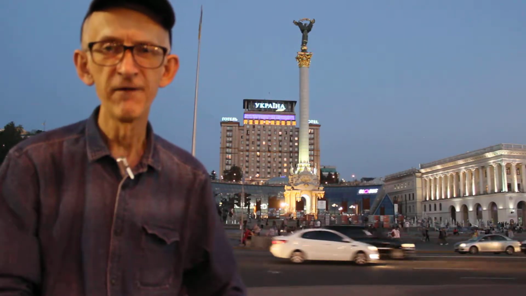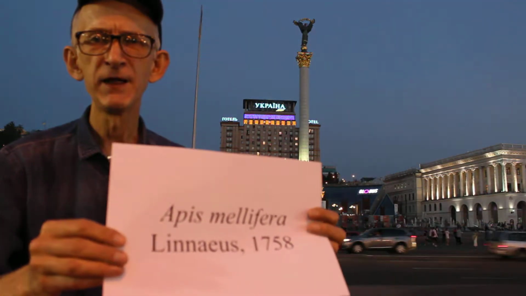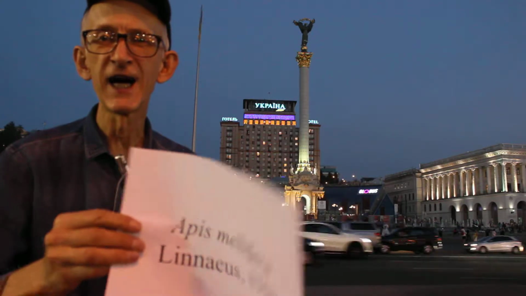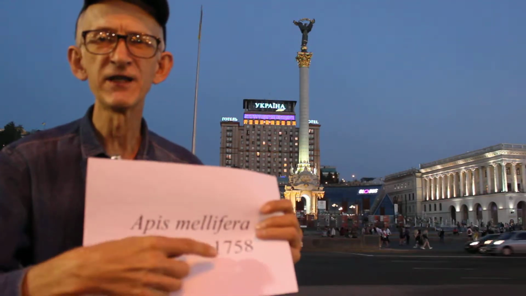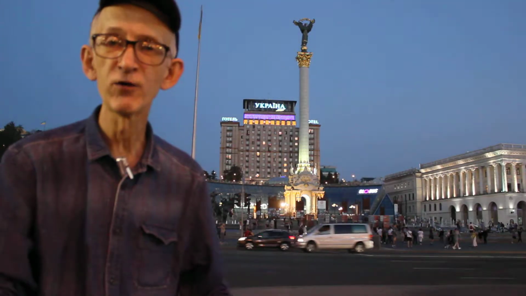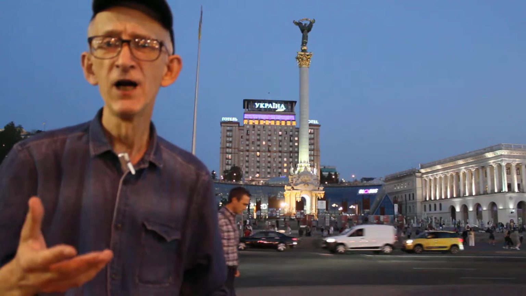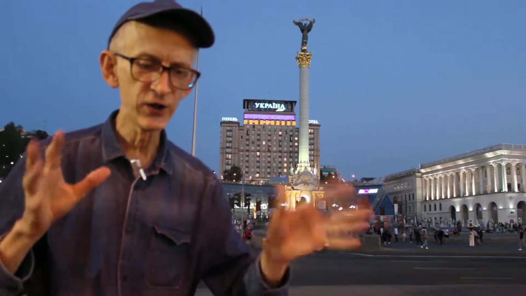For instance, the first name, as you know, is the name Apis mellifera, the honeybee. And the honeybee is a very famous bee because it's collecting honey, and it was described by Linnaeus in 1758. Well, the honeybee received a special name, like a surname and a name. And then all other taxonomists and entomologists were creating new and new names.